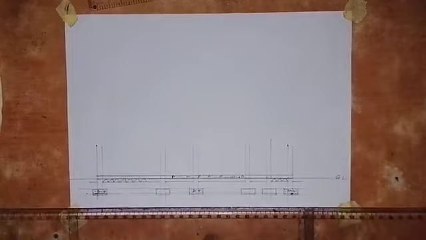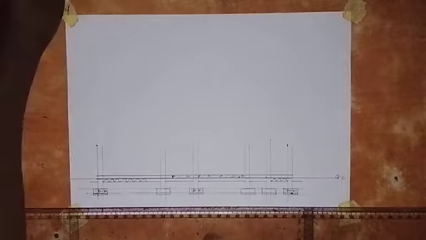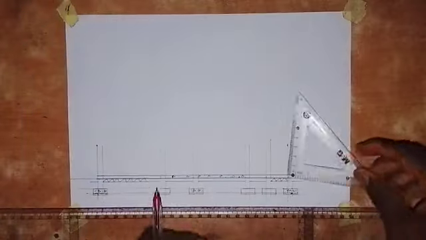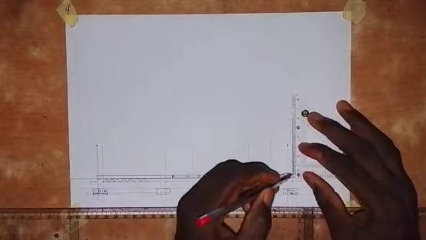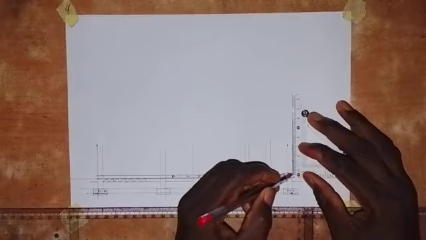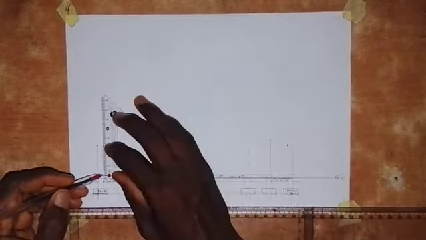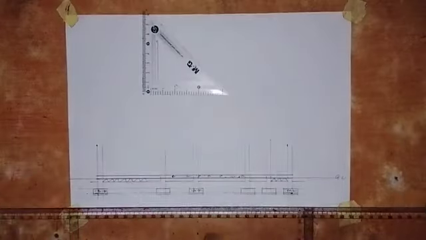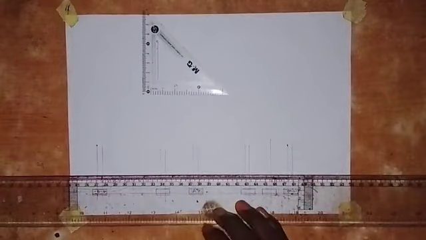Now for the screed. Its thickness is 25, as we are told. If we divide 25 by 50, that will be 0.5, which is not even feasible. So I'm going to take it as something like 1.5 millimeters. The screed will not pass through the wall. So let's take that measurement there, and also here, and then I'm going to join them together. It should not pass through the wall, as I said.